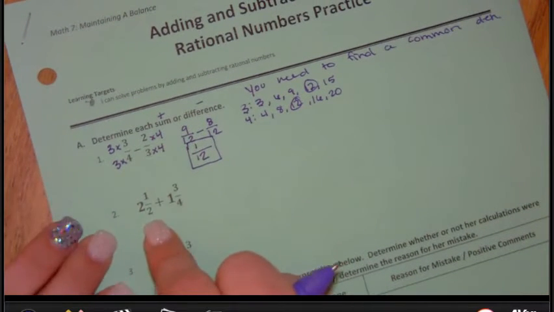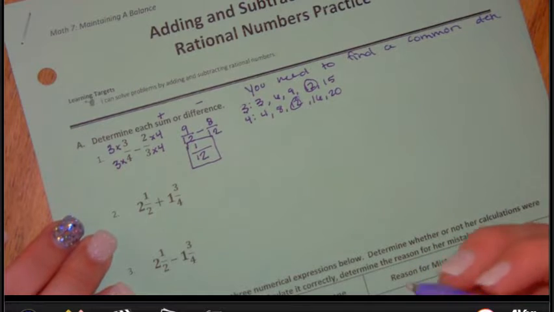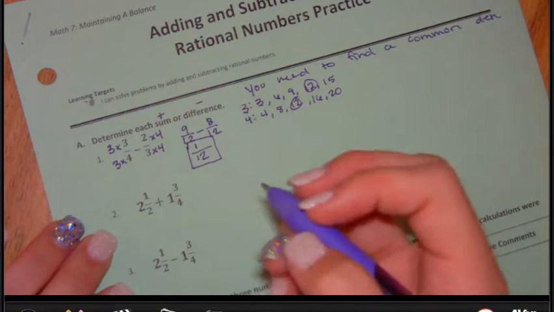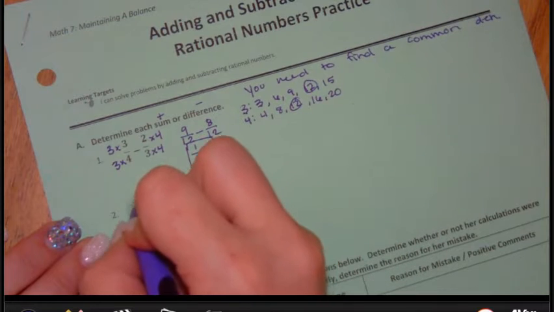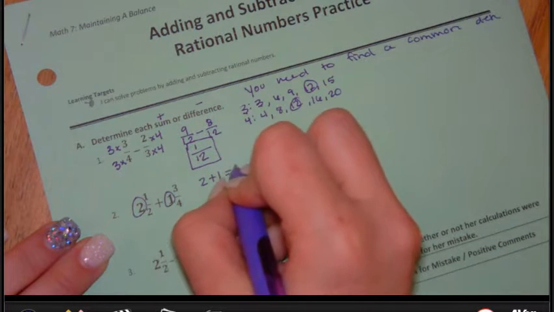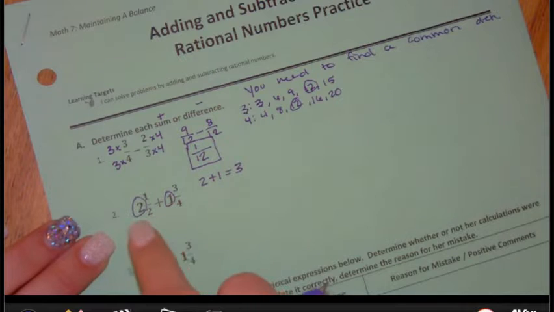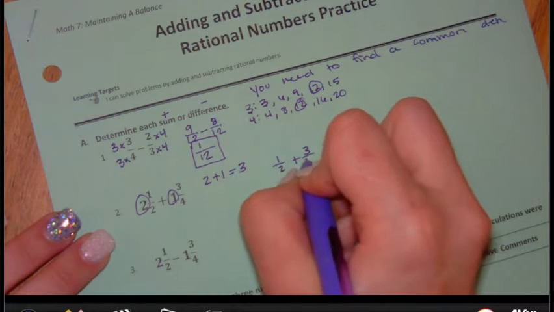All right, let's take a look at number 2. So I have 2 and 1/2, and then I have 1 and 3/4. I need to find a common denominator between the two. So I'm actually going to go ahead and pull out my 2 whole numbers right here. So 2 plus 1, I have 3 wholes. And now I'm going to add my 2 fractions. So I'm going to have 1/2 plus 3 over 4.